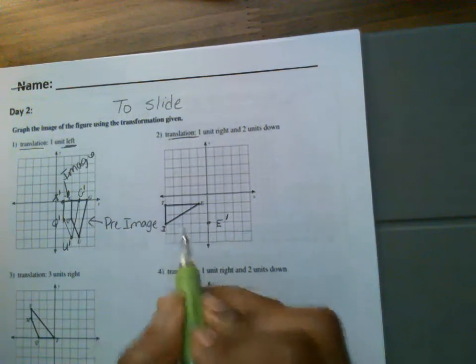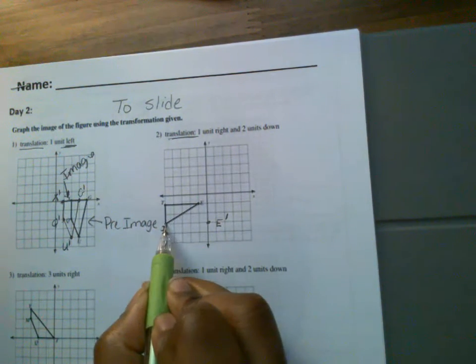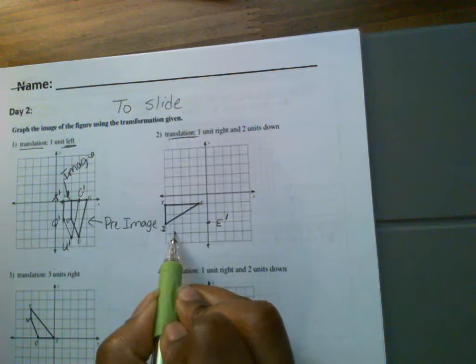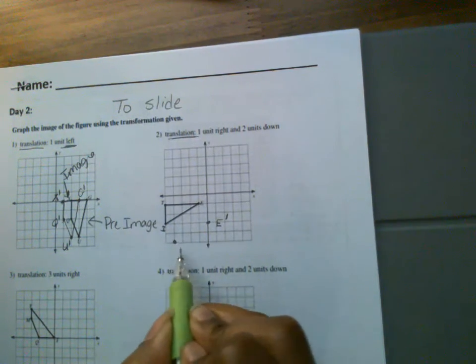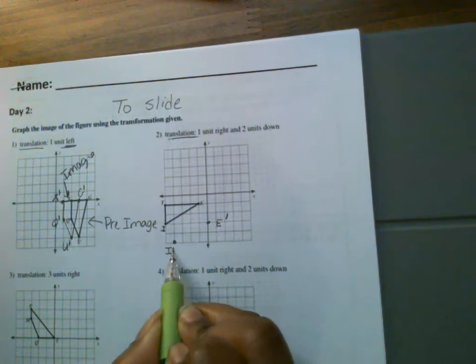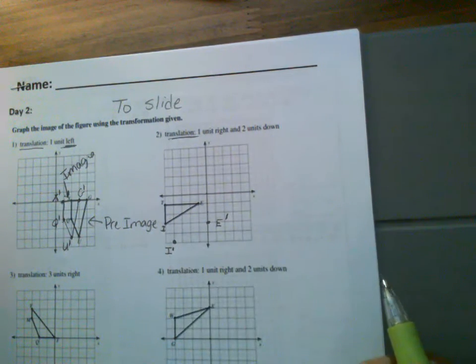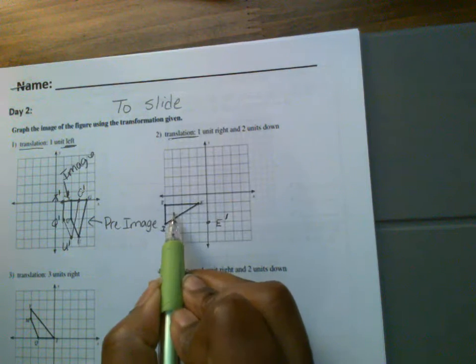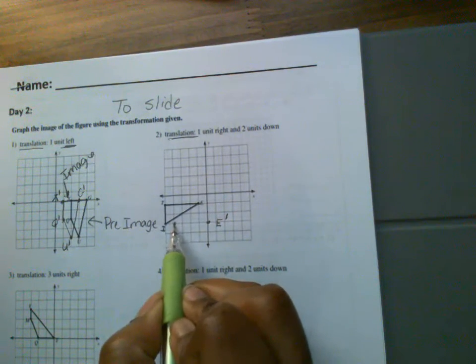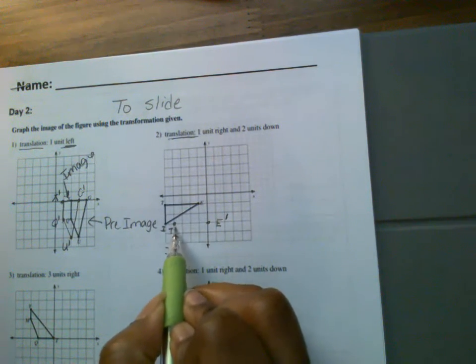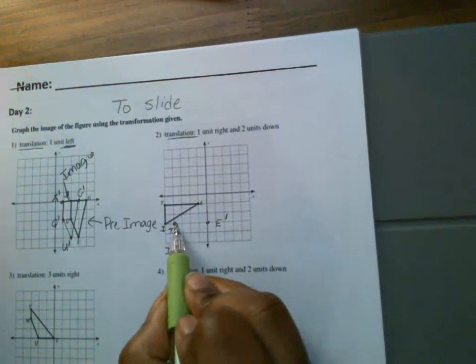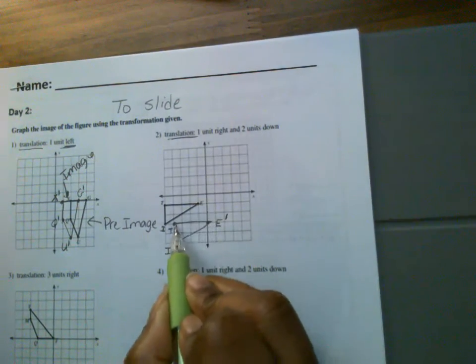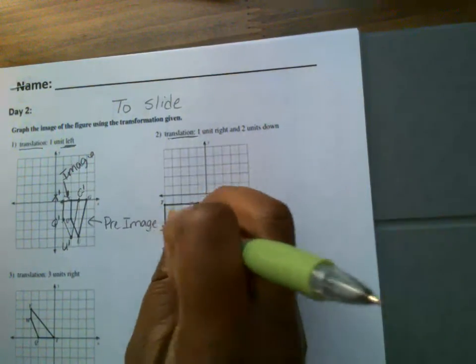Now I'm going to do the same thing with I. This is an I. I'm going to move it 1 unit to the right and 2 units down. This is now called I prime. I'm going to move T 1 unit to the right and 2 units down. This is now called T prime. I'm going to redraw my triangle. Move this T over a little bit, okay?